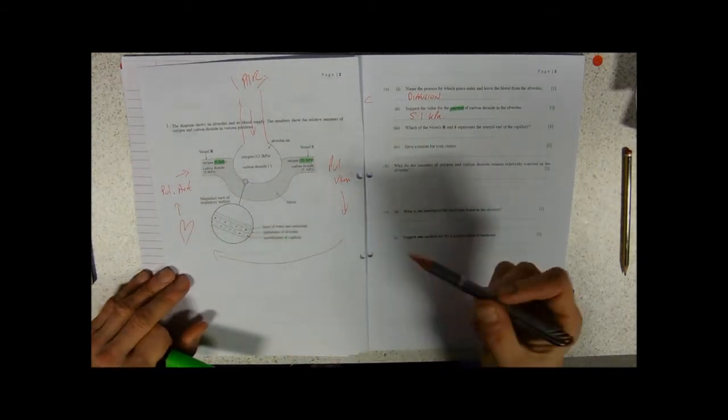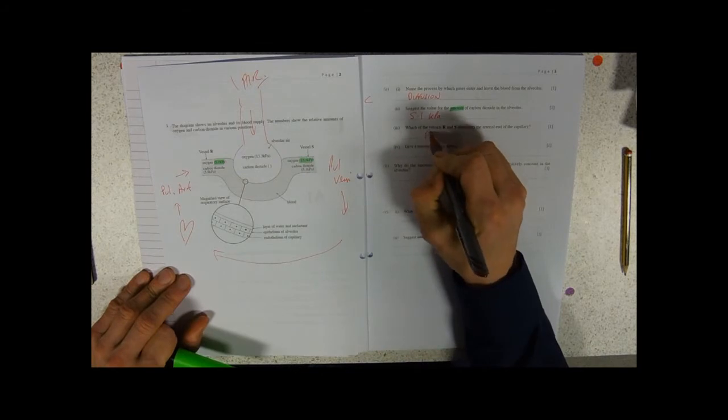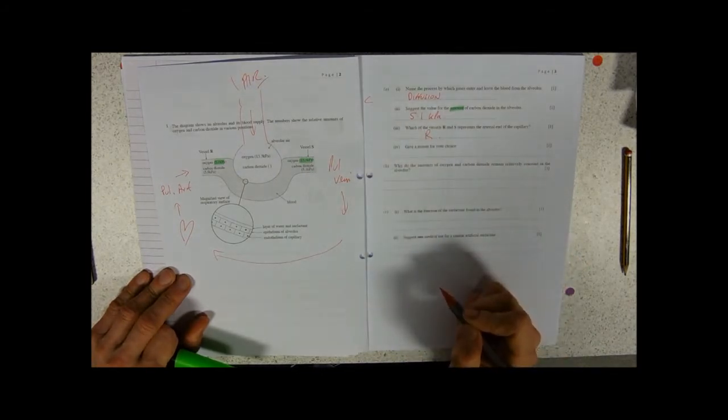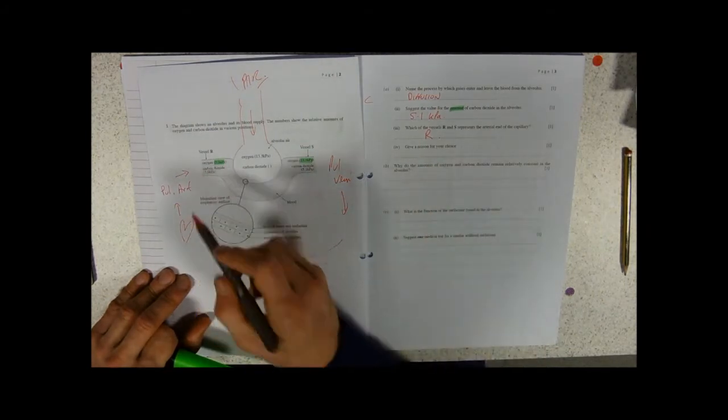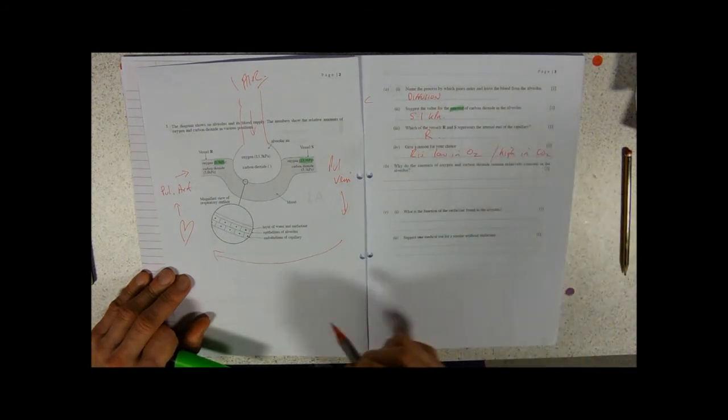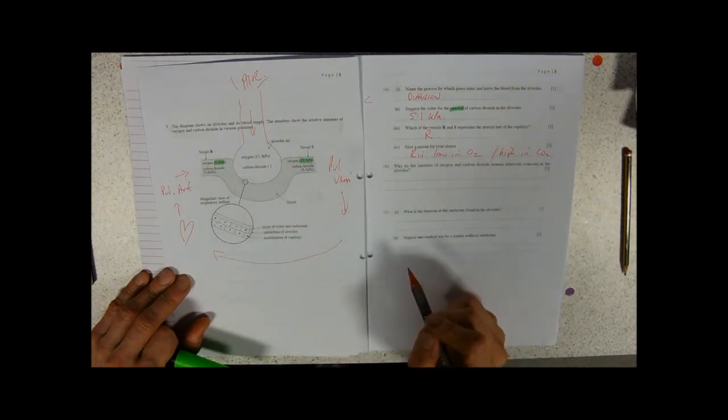So that's our bit of evidence. So it's R, so vessel R. Give a reason for your choice, because R is low in oxygen, or we could say high in CO2. So that's why blood goes to the lungs, because it's low in oxygen and it's going to get some.